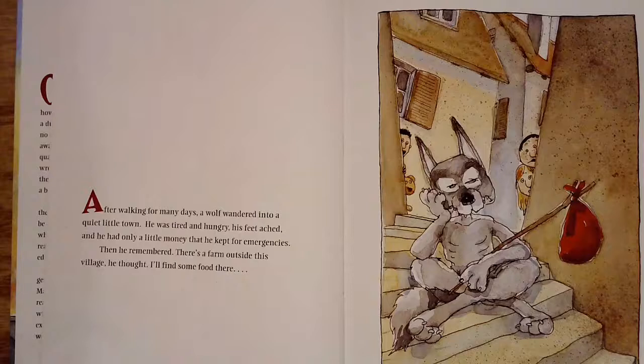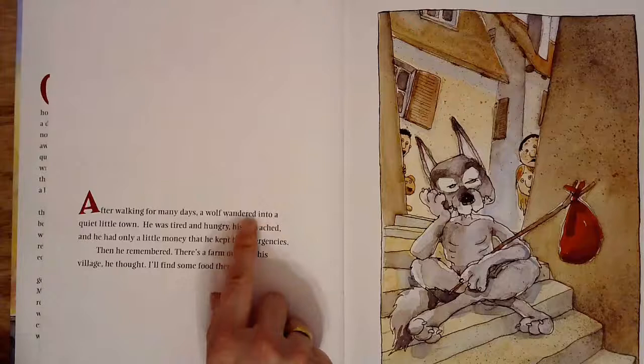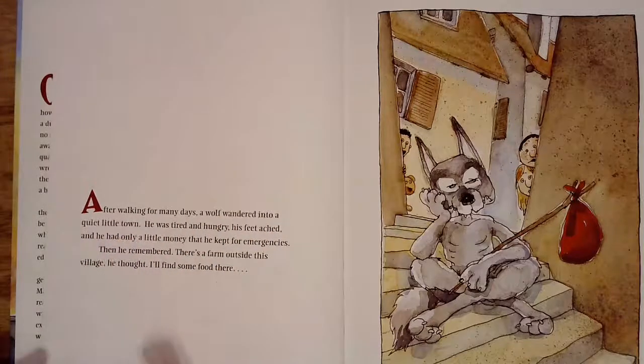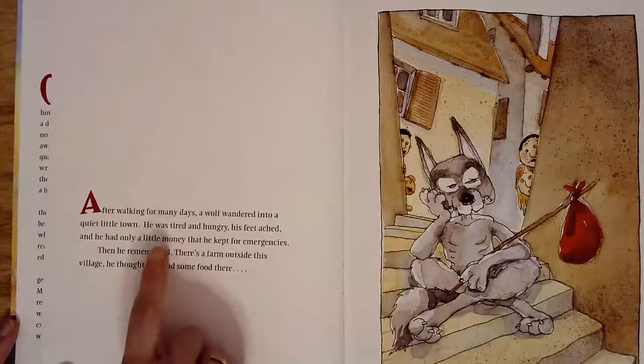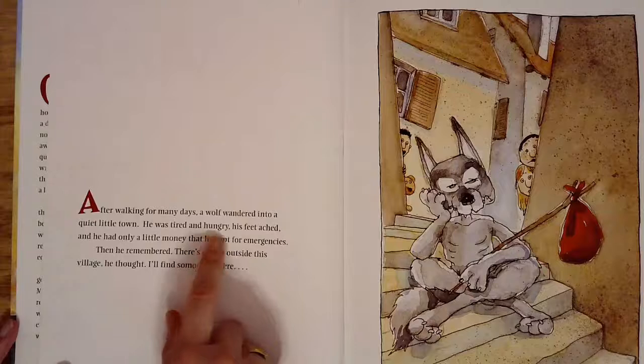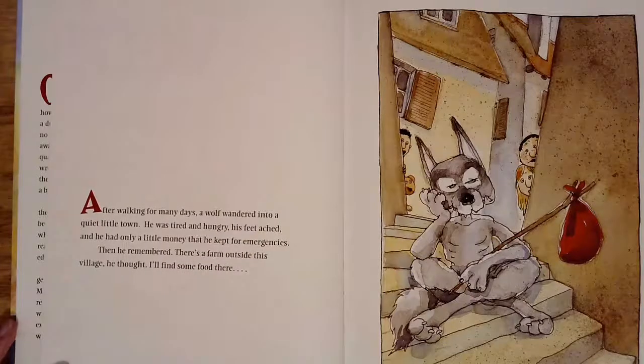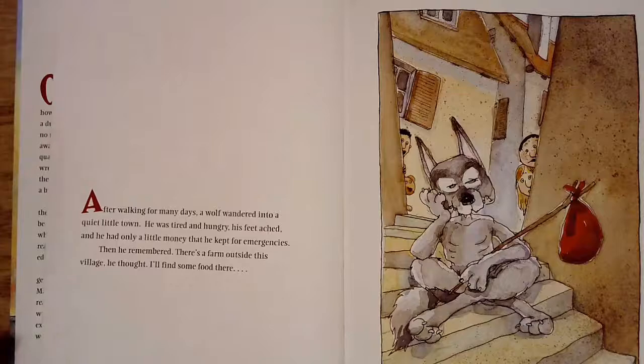Okay, if you thought that the author started the story with action, you're correct, because the wolf wandered into a quiet little town. They're talking about what the wolf is doing, so that is an action. However, if you also thought that this beginning includes thoughts and feelings, you're also correct, because the wolf is tired and hungry and his feet ached. So it's talking about how he's feeling. So this is a very rich beginning.